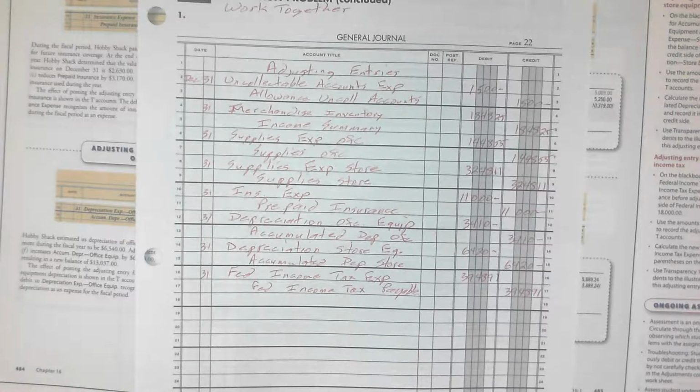So do the on your own, and then I still need the study guide page.